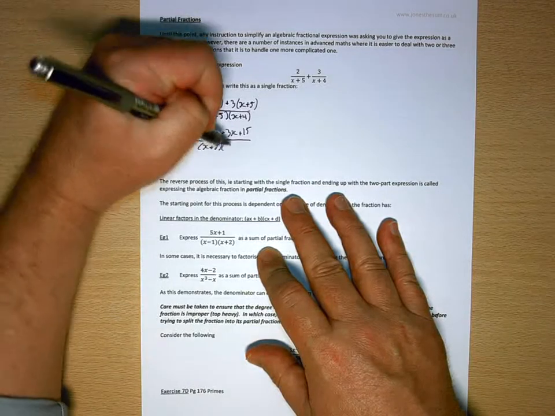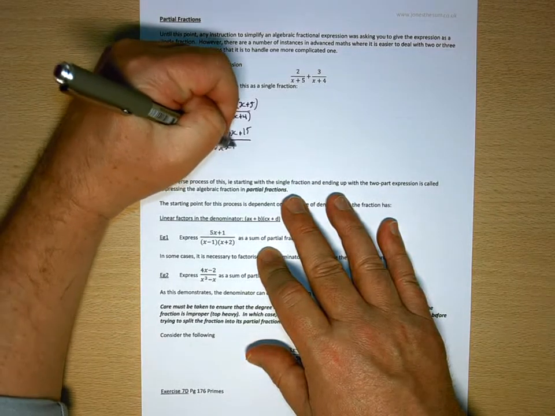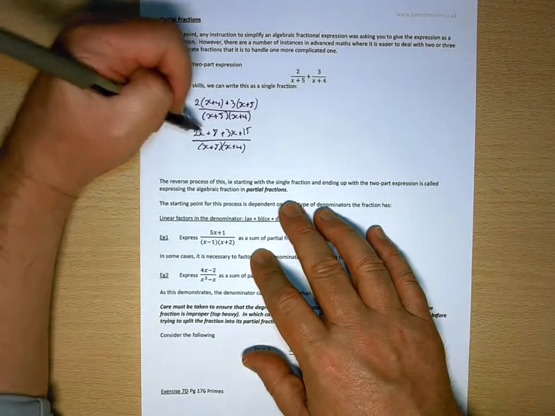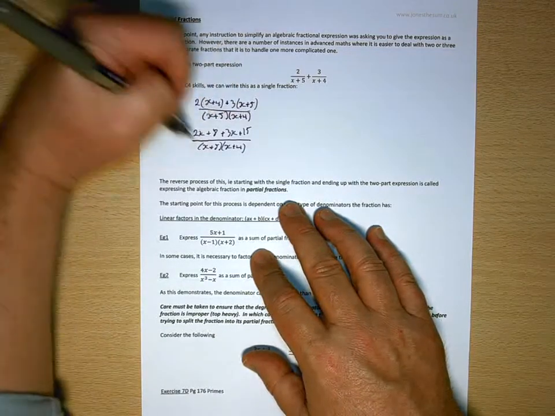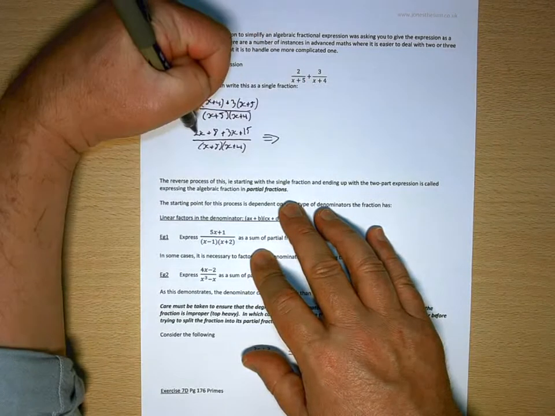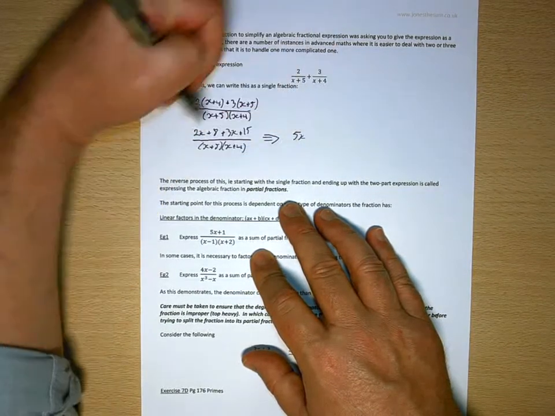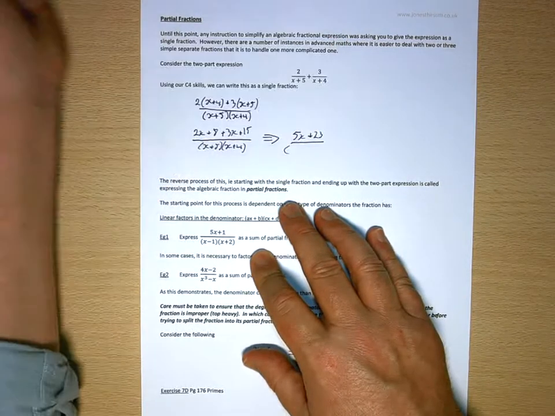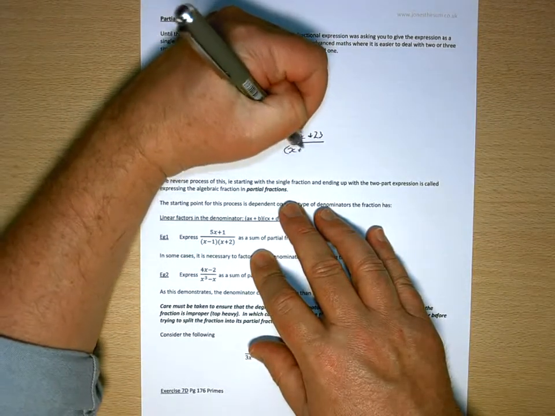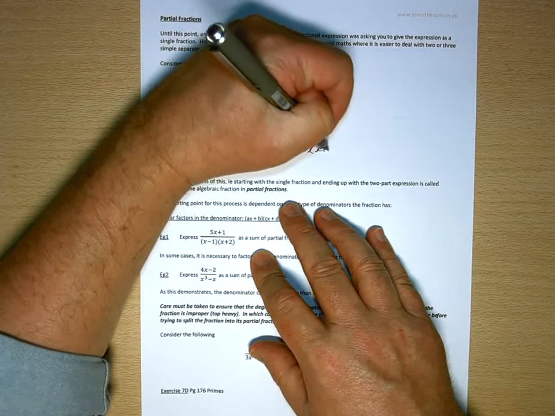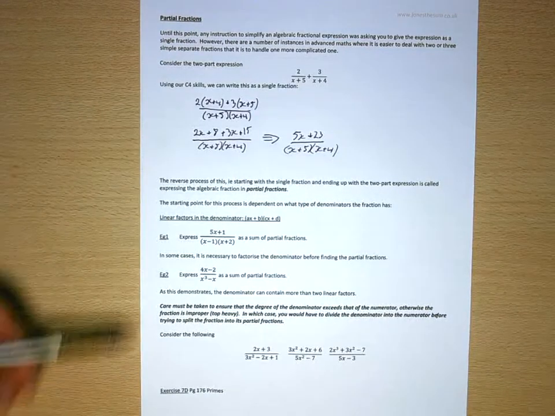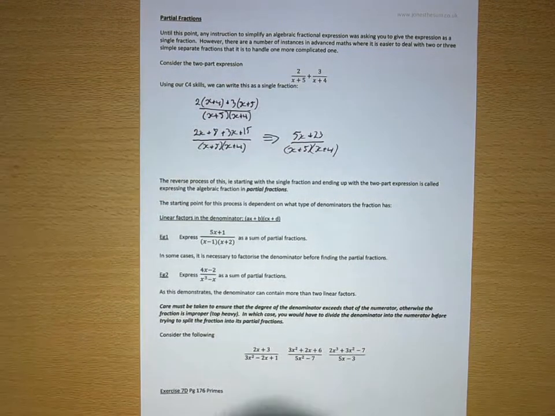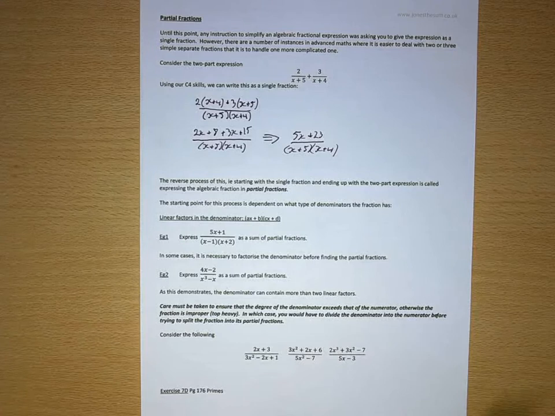We would leave the denominator as a product of two factors. The top of that simplifies to 5x plus 23 over x plus 5, x plus 4. So that's a skill that we've already got, the ability to combine fractions like that.